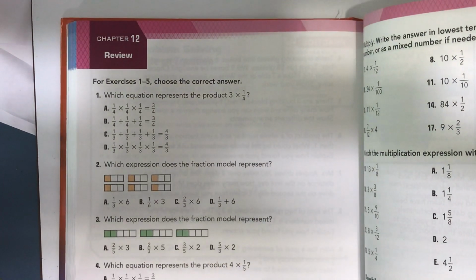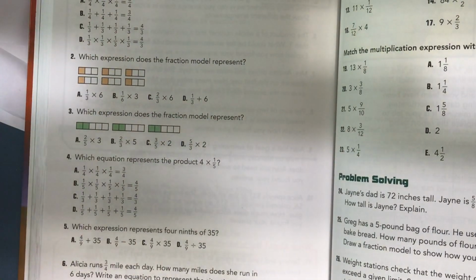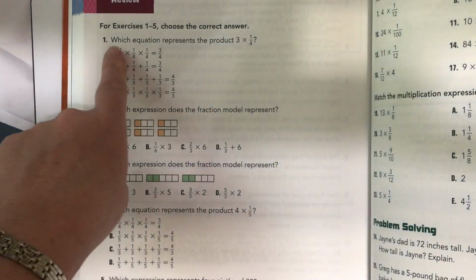4th grade. Today we're going to do a Chapter 12 review. I'm in your textbook on 266 and 267. You're going to do all 6 problems on 266, then the odd problems only on 267. So 1 through 5 are multiple choice. Let's do the first one.